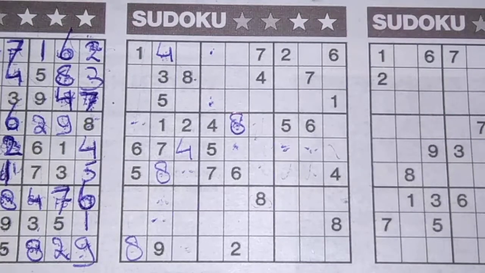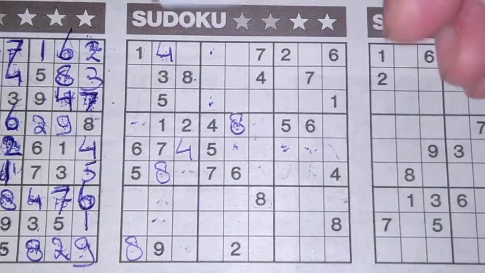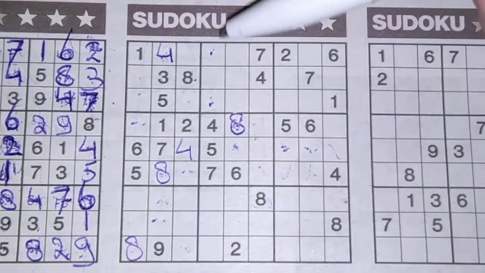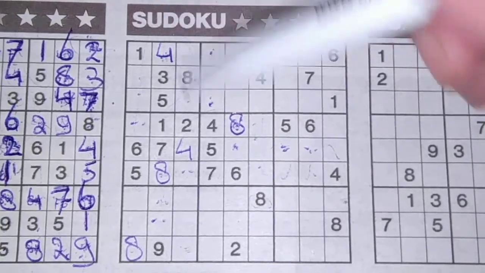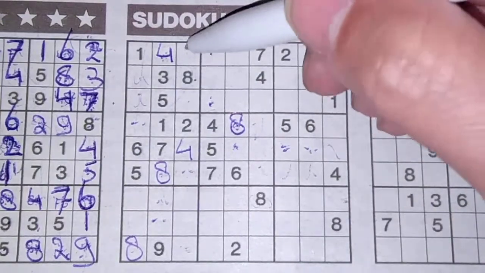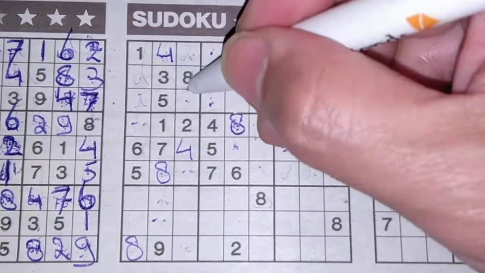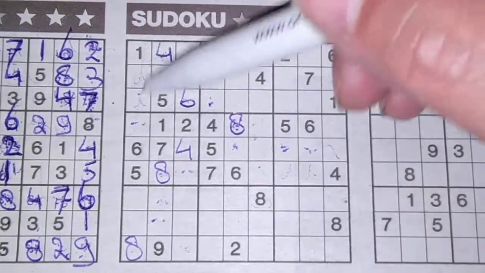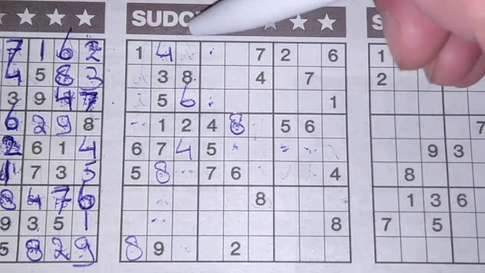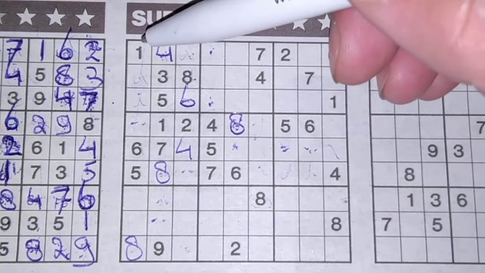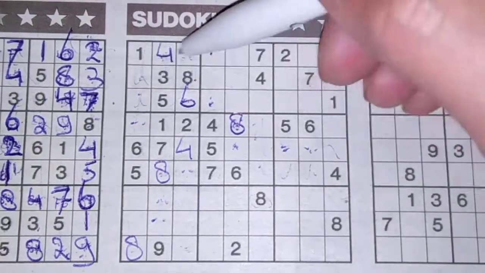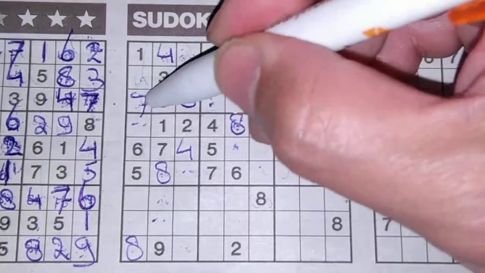How about this big square? 4 missing numbers. One of the missing numbers is a 6. We have a 6 here, so no 6 in these two boxes. There is a 6, no 6 in that box. 1 box left for the 6, should be here. The other 3 numbers are the 2, the 9, and the 7. We have a 7 here. We have a 7 there, so no 7s in those two boxes. 1 box left for the 7, should be here.